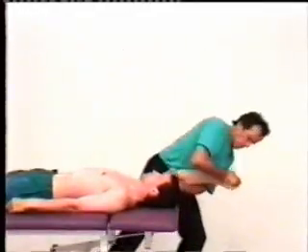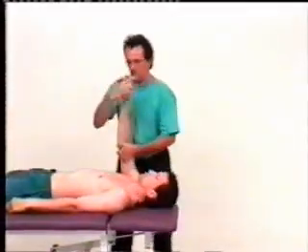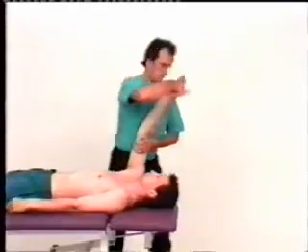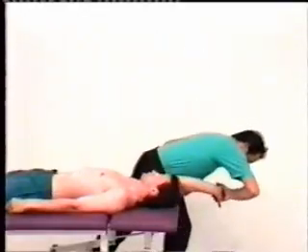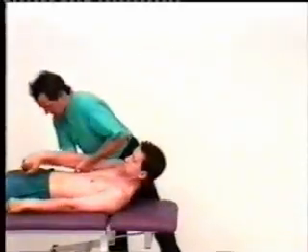Squeeze my hand and pull down. Squeeze and pull. Good.